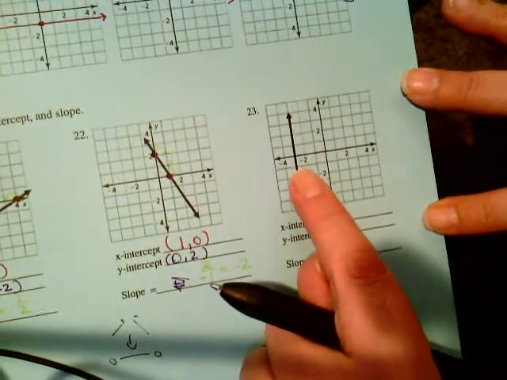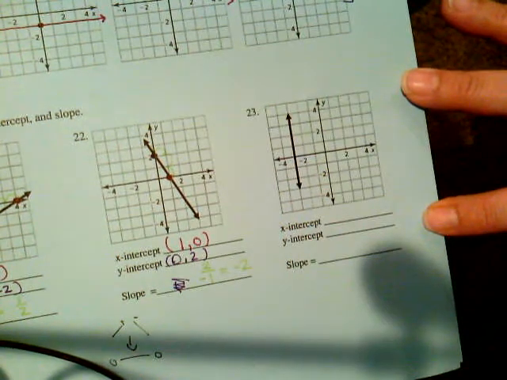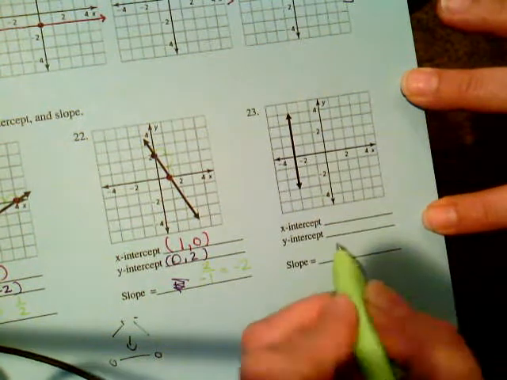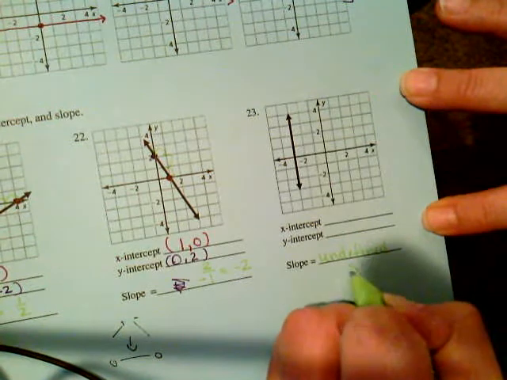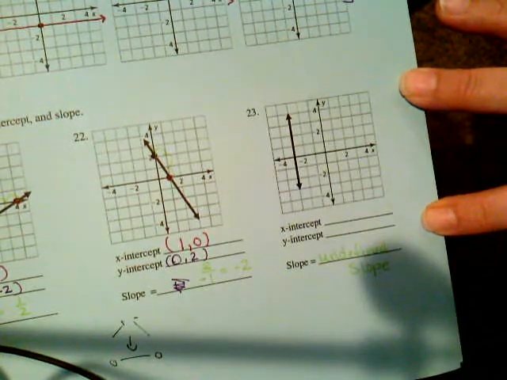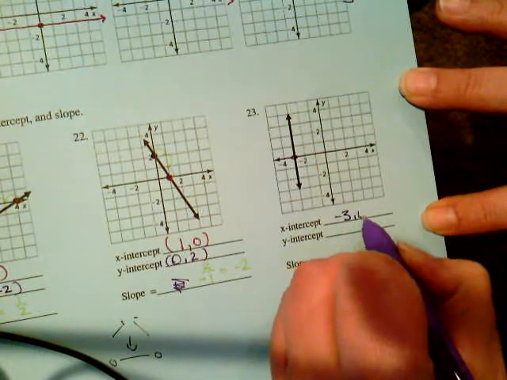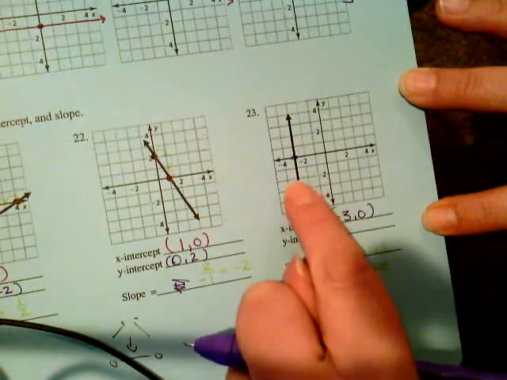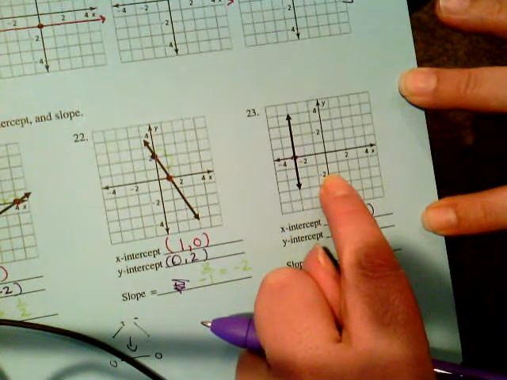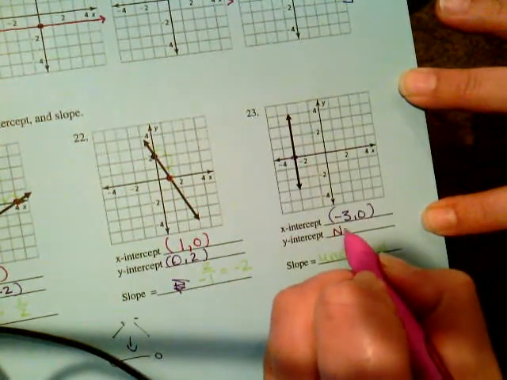This right here is a vertical line, right? And like I said before, we know that all vertical lines have an undefined slope. Okay? We know that it touches the x-axis at negative 3. Now notice this runs parallel to the y-axis, so it's never going to touch the y-axis, right? If it never touches the y-axis, we're just going to write none here.